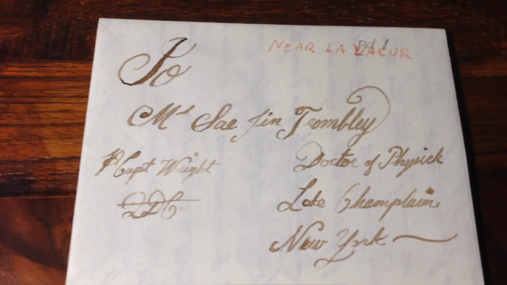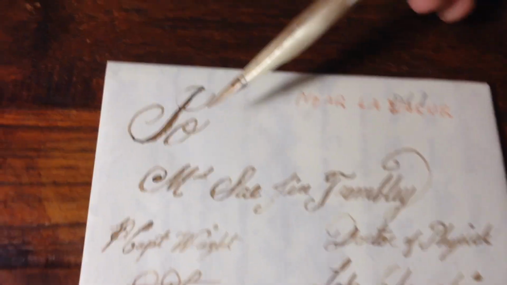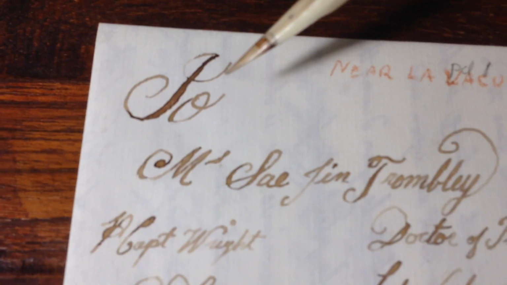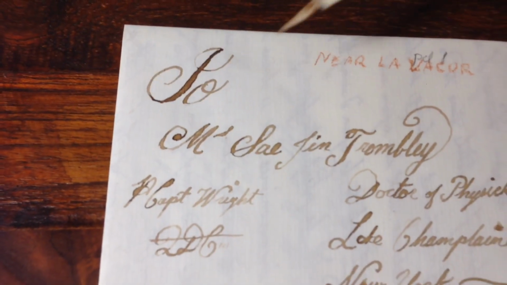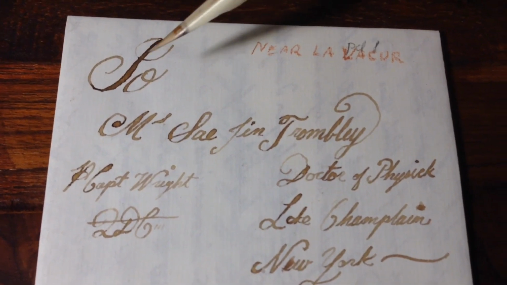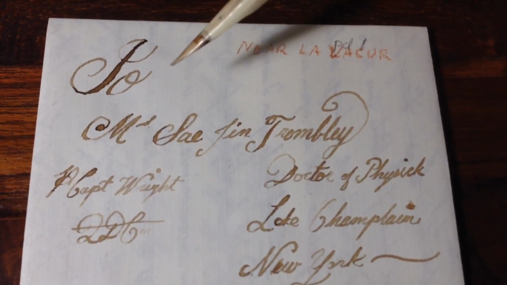So to start with, on this one, Mr. Laurens just wrote the word to. I've seen that used on several 18th century original letters. They would write the word to, just like we write to and from on a gift label, so to speak. So I wrote a big to, just like Henry Laurens.